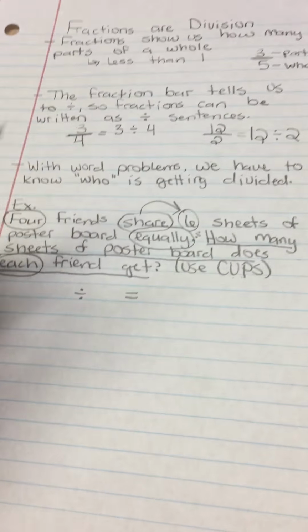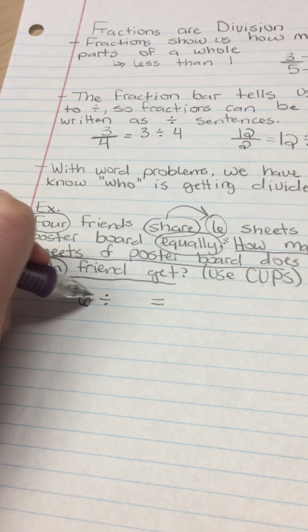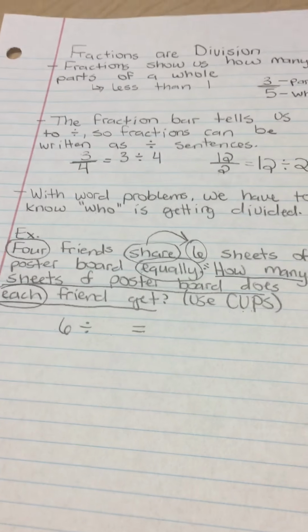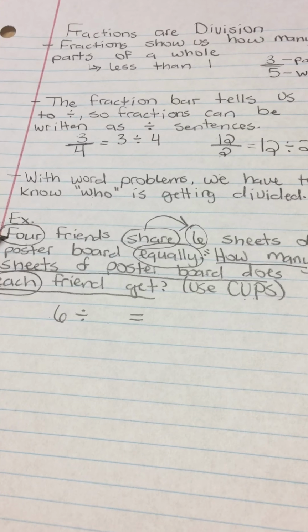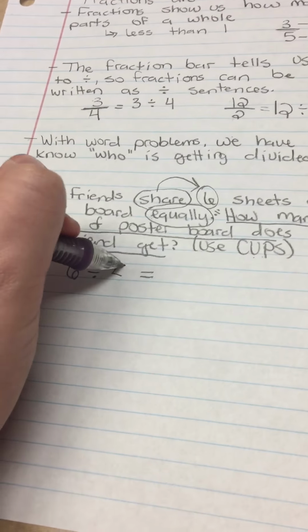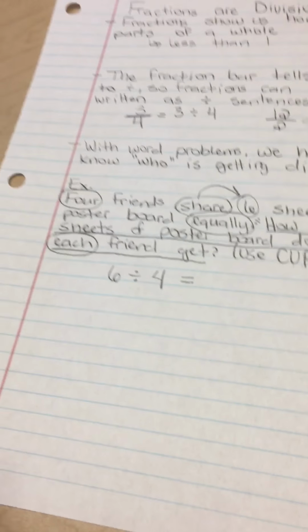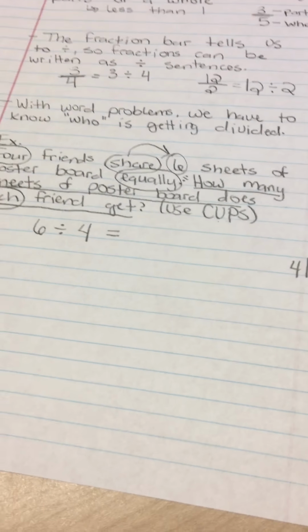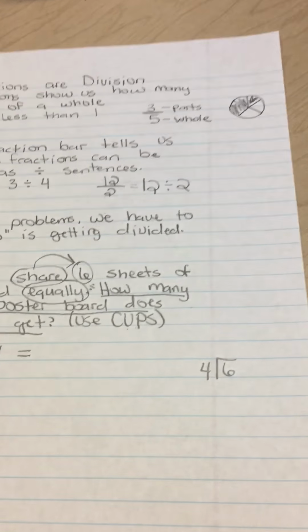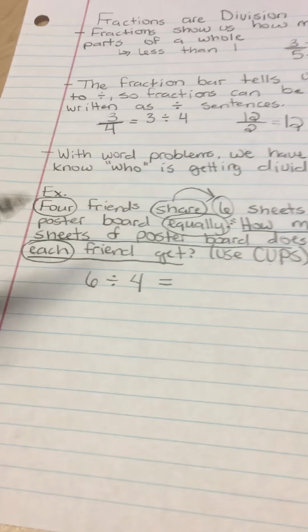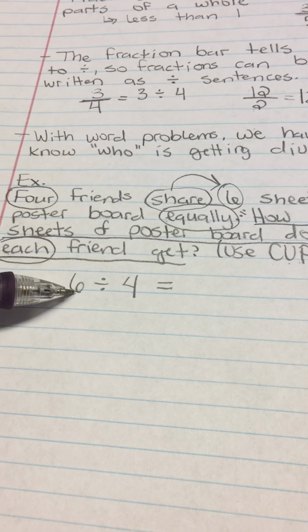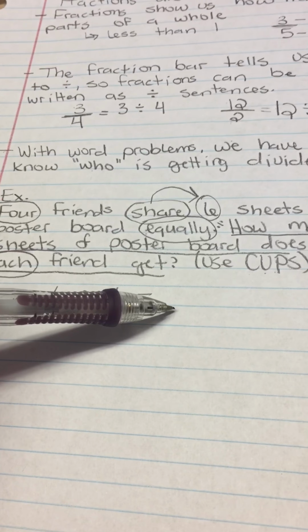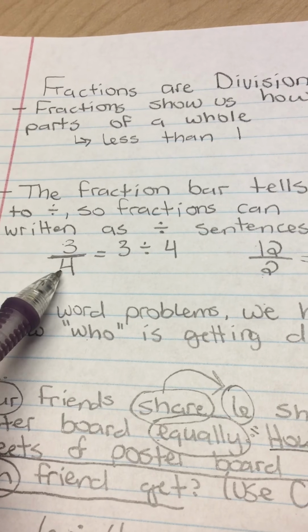So that means this number must come first. 6 divided by what? The only other number we have is 4. So 6 divided by 4. Okay, so then I can come over here and I can do 6 in the box divided by 4, and I'm done, right? Well, yes and no. For this particular lesson, they're wanting you to be able to take a math sentence like this and write the answer as a fraction. And that's kind of what we were doing up here.